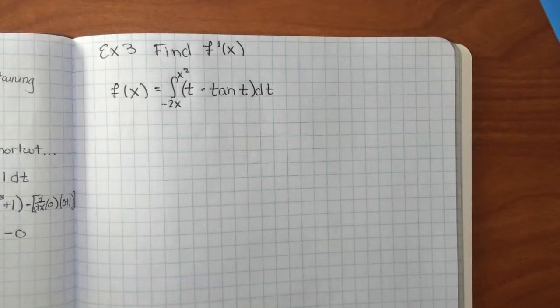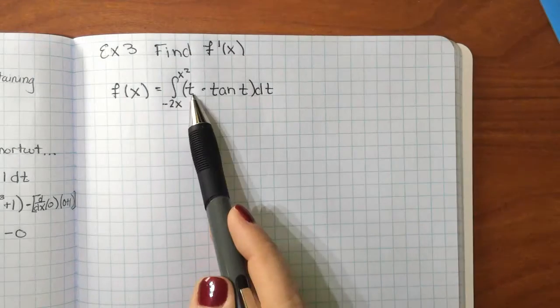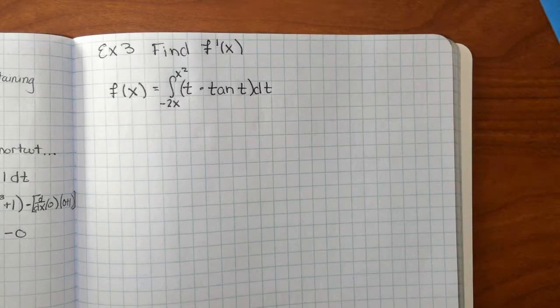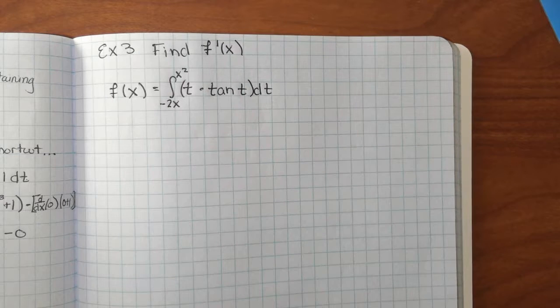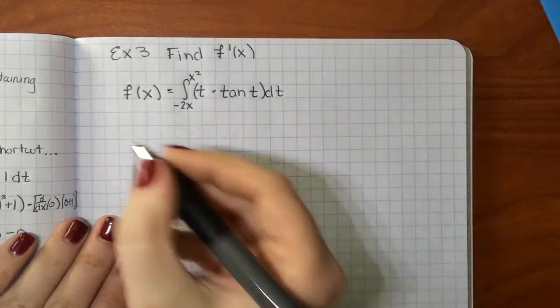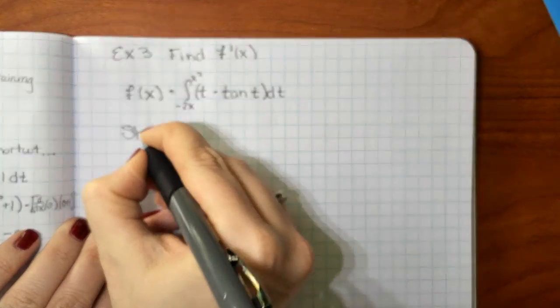There's another variable in there, times tangent of t. What is going on with the camera? Guys, do you see what I'm talking about? We don't know how to integrate that. If we were taking derivatives, things would be fine, but we don't know how to integrate. So again, like I said, we are going to use the shortcut way.